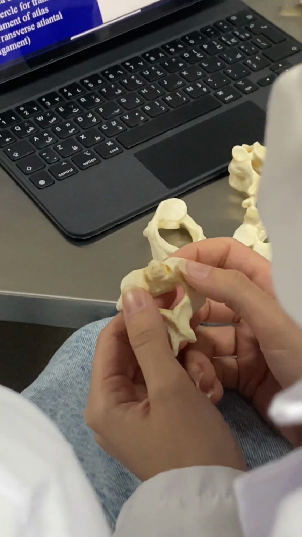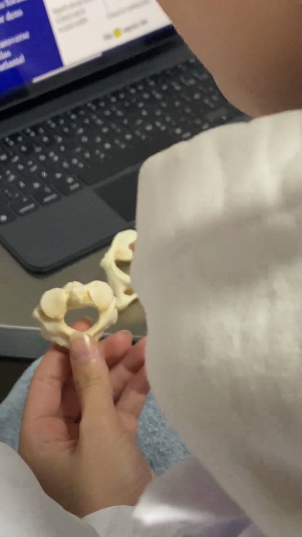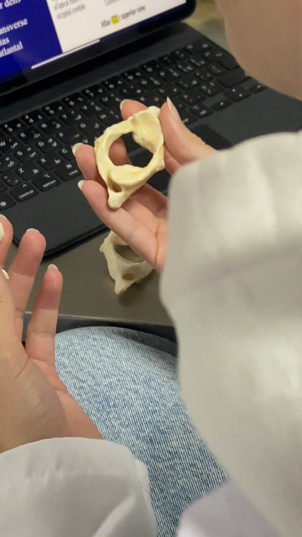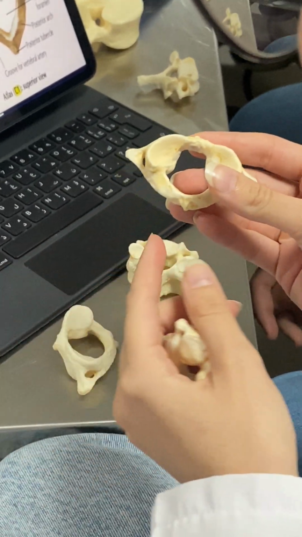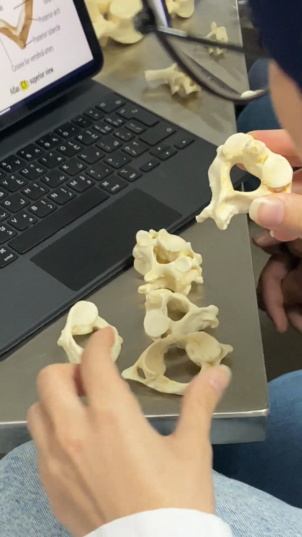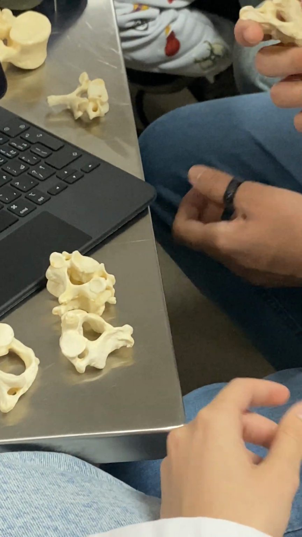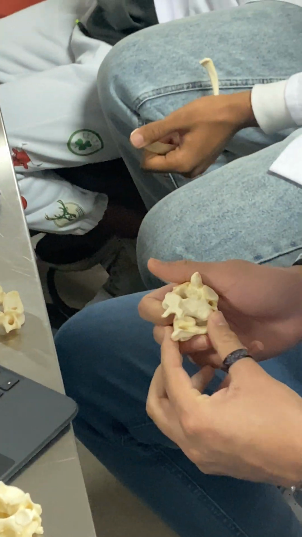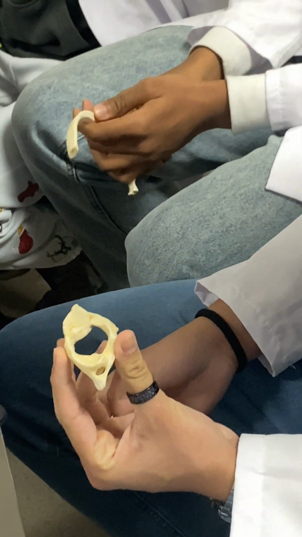Can you tell them what is C1? One thing we can talk about is the spinous process. What makes it different from C2? This one is C2. It's bifid, and in this one there is no spinous process. What is atypical about C1? About C1, it has no spinous process and no body. Okay, nice.